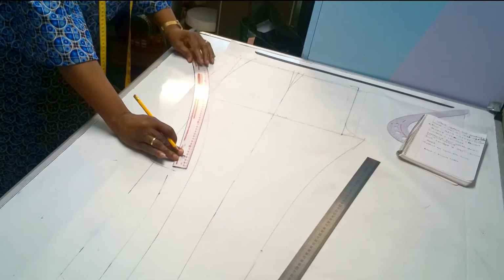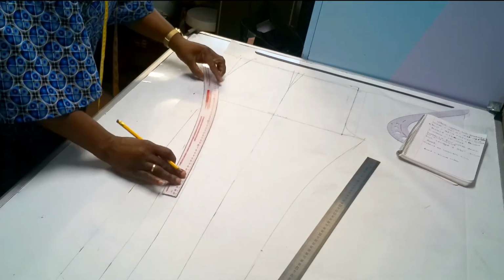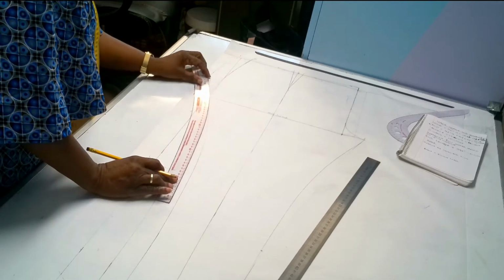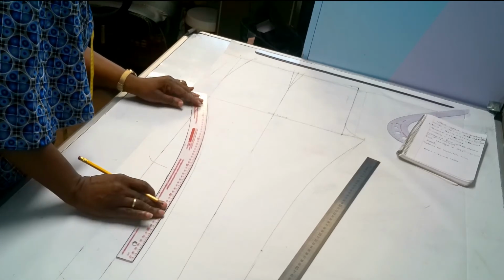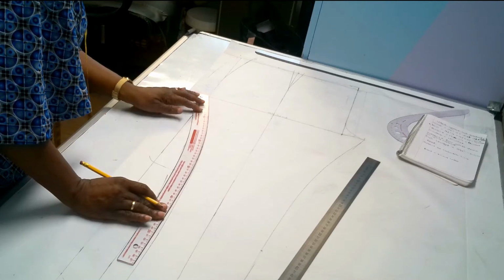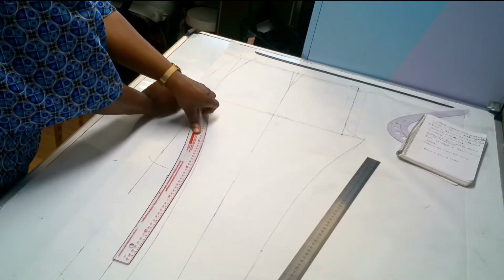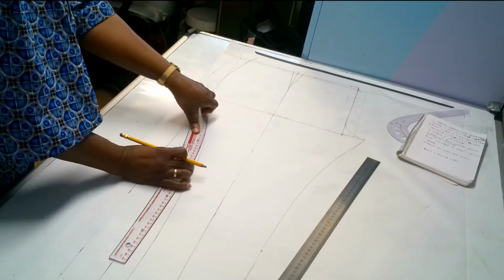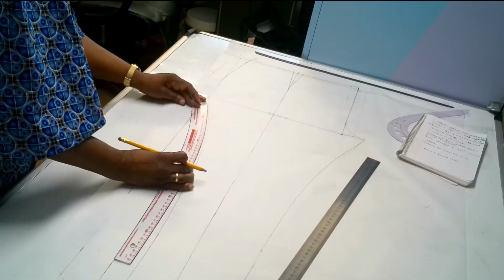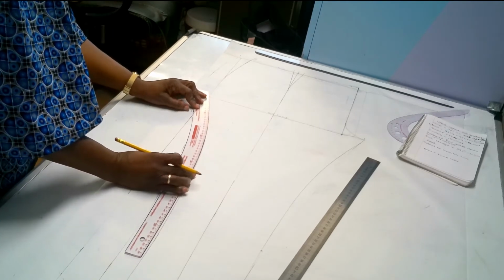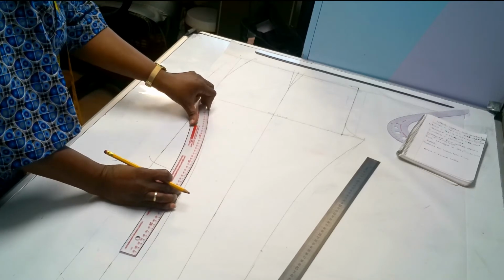So, all right. So we just connect this spot now. This spot, as you can see, yes. Okay.